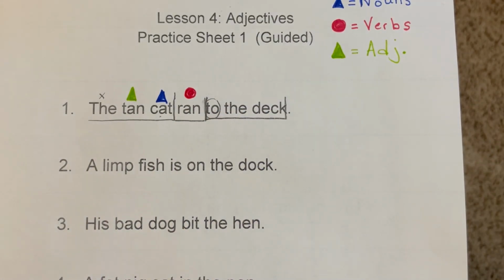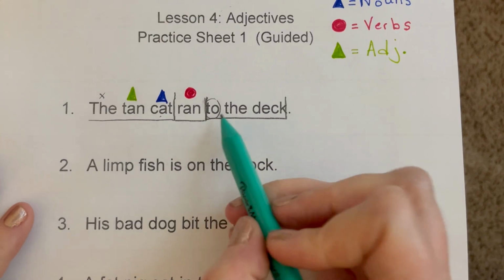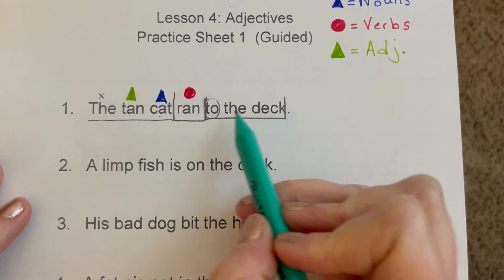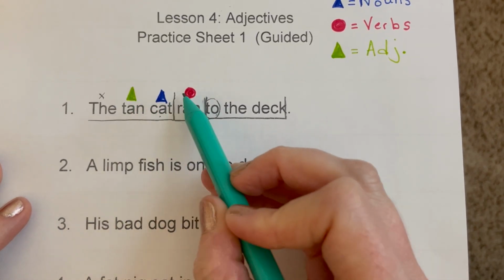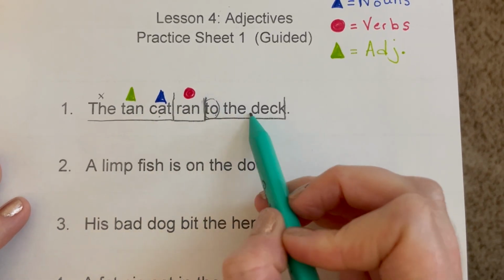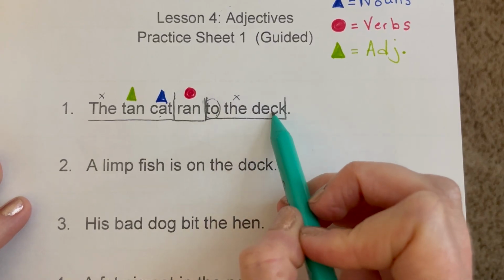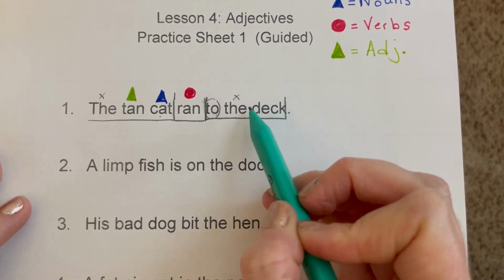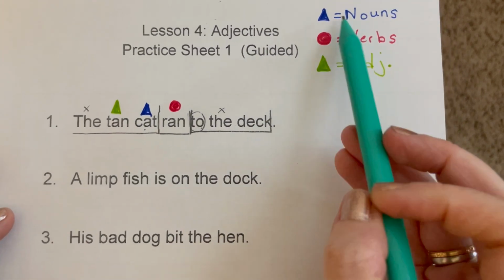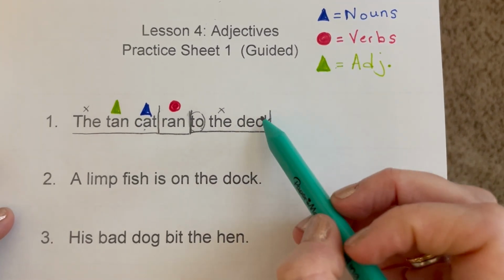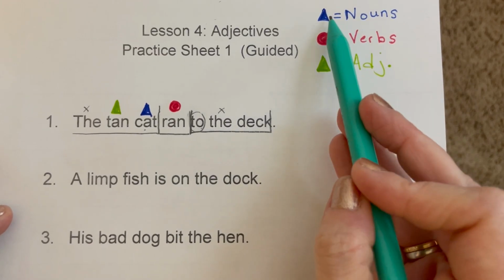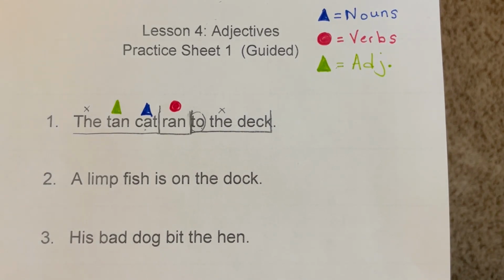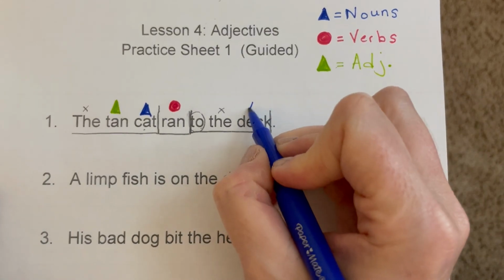Okay. Now I have my where phrase. To is a where clue. Where clues are not any of these. They're a different kind of part of speech. I'll teach it to you soon. We're not marking the. And the only word we have left is deck. So I have to decide if that is a noun, a verb, or an adjective. Well, I can picture a deck in my mind in someone's backyard. I think of it as a place or a thing, which makes it a noun. So I will label it as a noun.